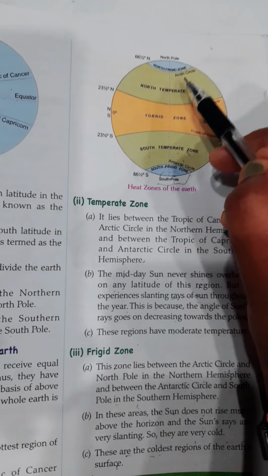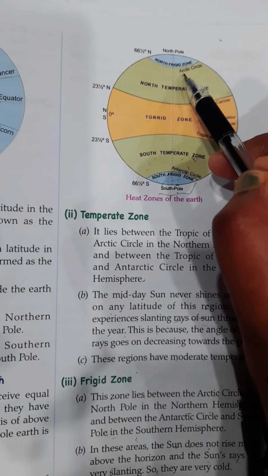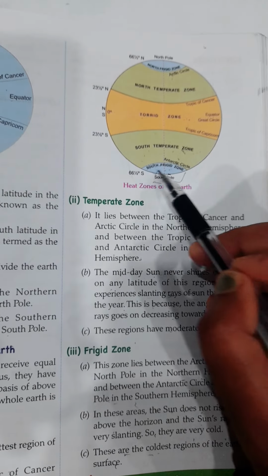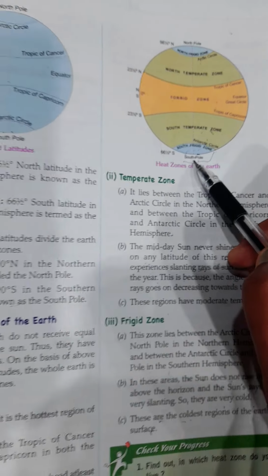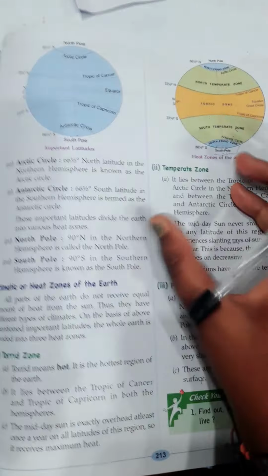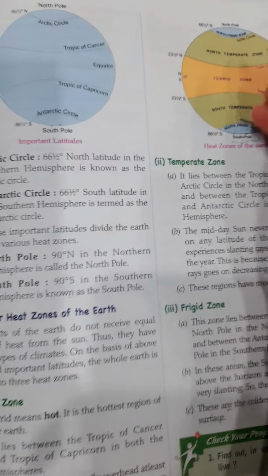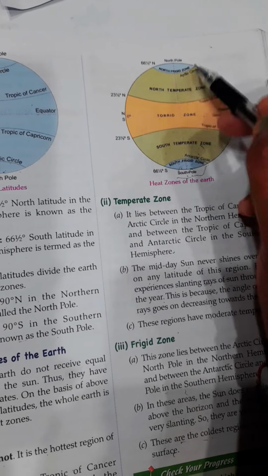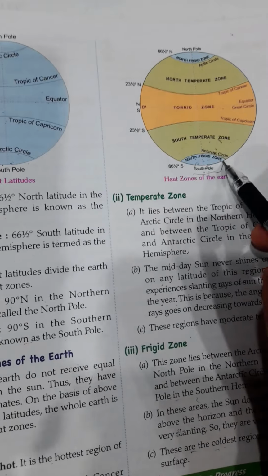Here you can see the picture, Arctic Circle on the northern pole and Antarctic Circle on the southern pole. Clear? Students, just understand, like the temperate zone, there are two frigid zones as well.